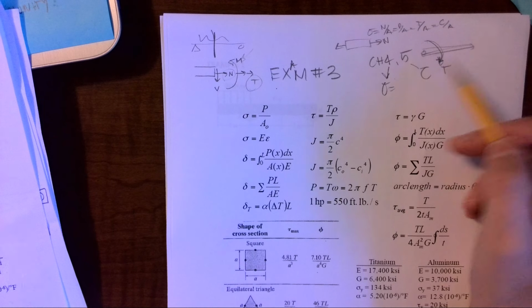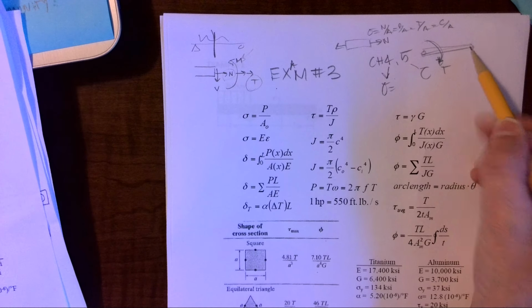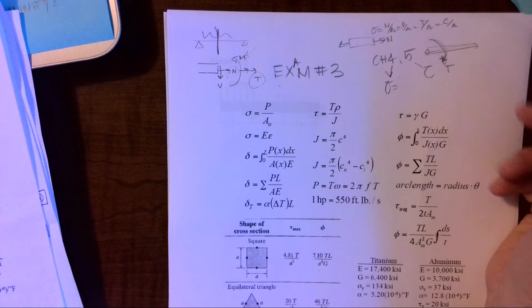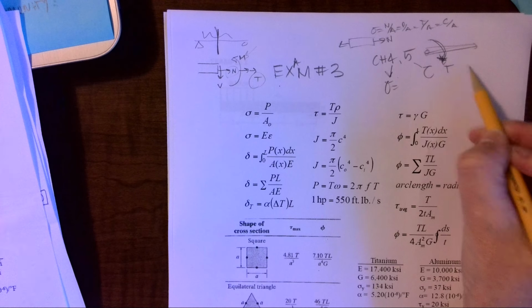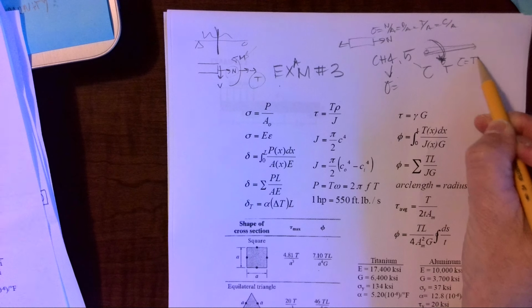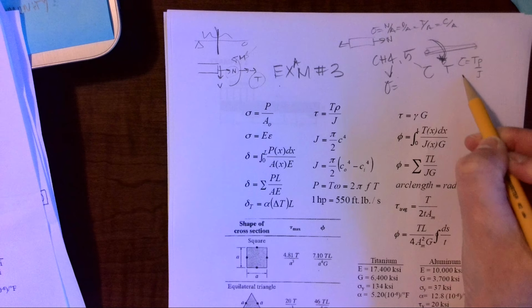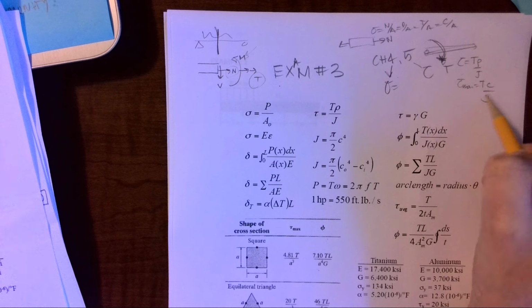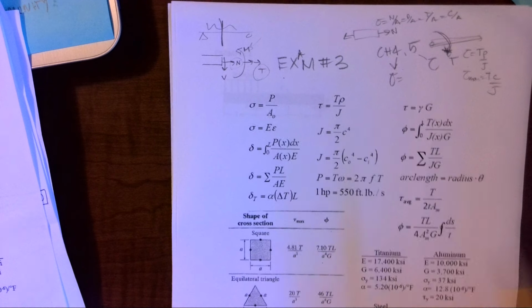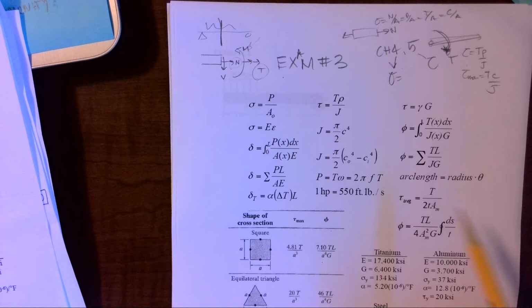You're usually going to see this in some sort of shafts that are spinning. And so it has a torque. So we have to remember that our shear stress is T rho over J, or our maximum is at TC over J.